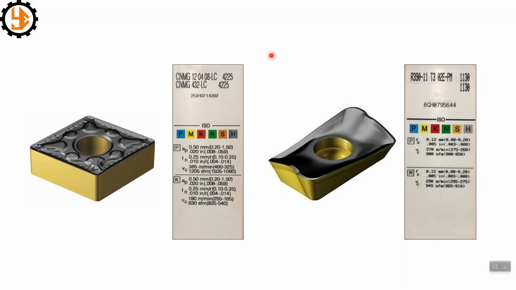Hello everyone, I would like to talk about technical information on the labels of the insert boxes used in CNC machines. What this information is and how we can use it. These are product code, geometry and grade of the insert given by the manufacturer. Also, ISO material codes and the cutting values obtained as a result of various tests.